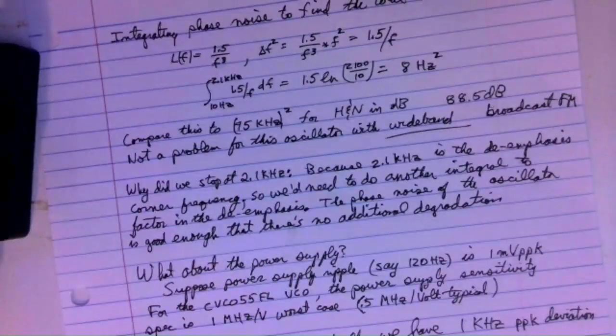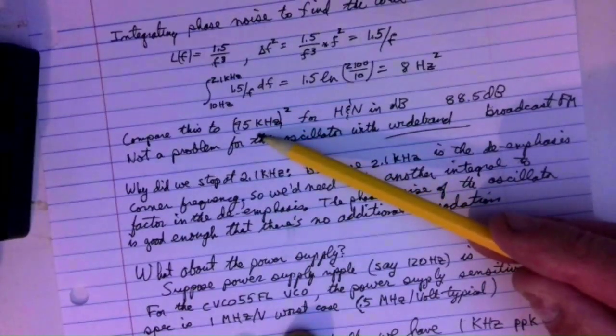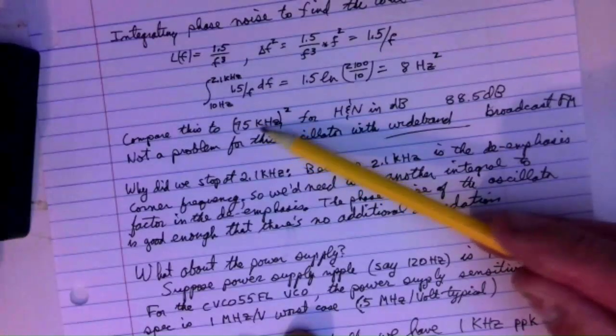So we're in no trouble with hum and noise from the oscillator's noise for this oscillator and this wideband FM system. But I want to tell you, in some of the narrowband FM systems, look out. Suppose you were working on some of the stuff we used to do, where your test deviation would be 3 kilohertz instead of 75 kilohertz. Narrowband FM systems, 3 kilohertz deviation.